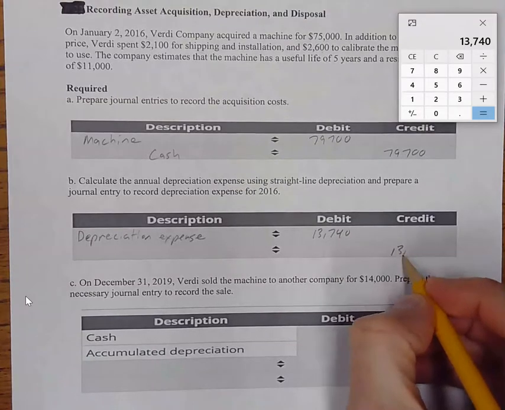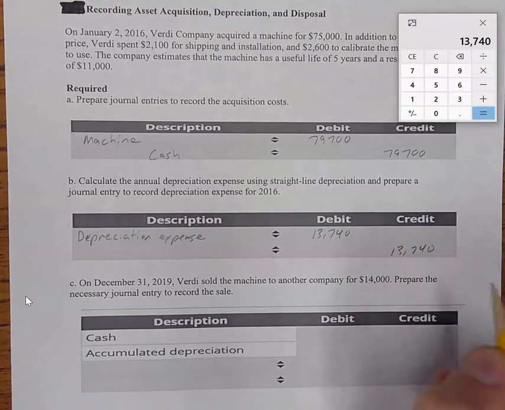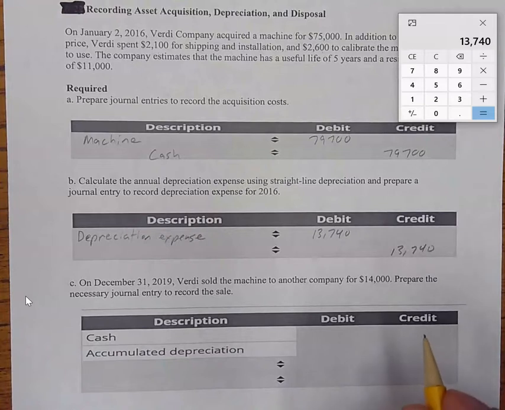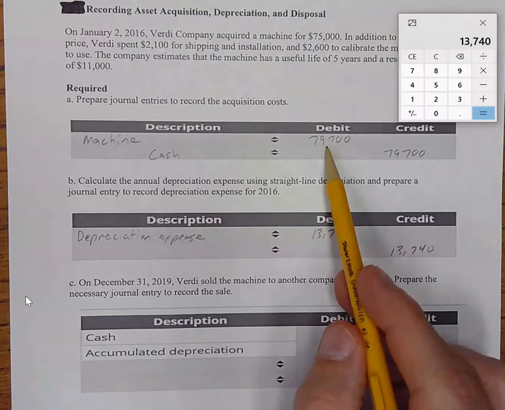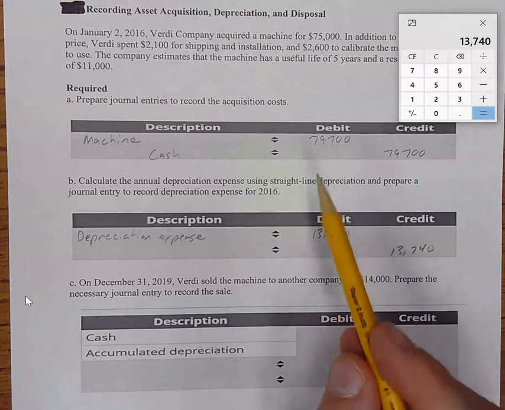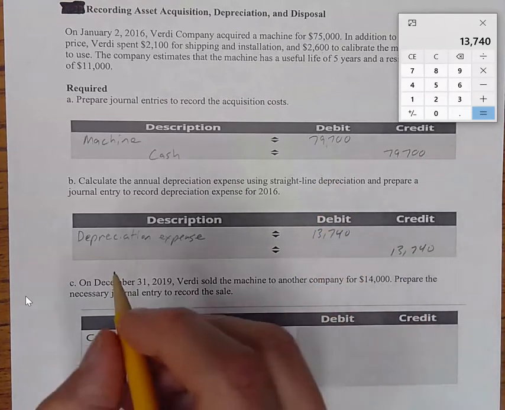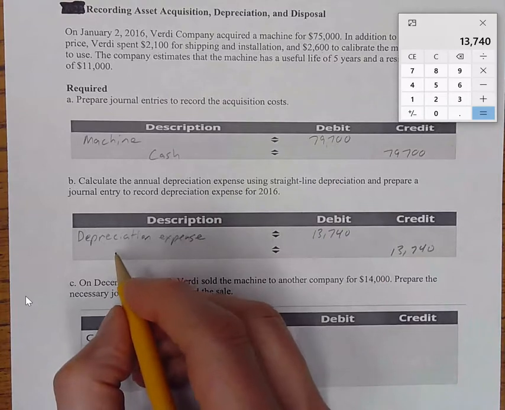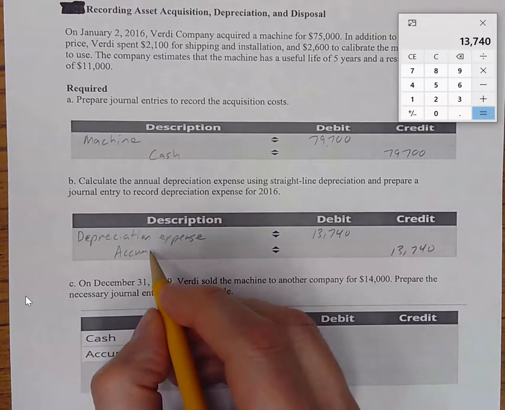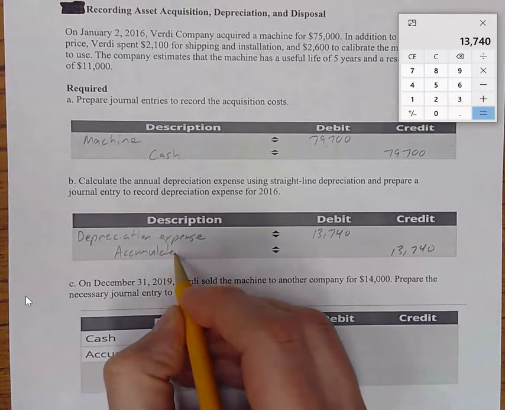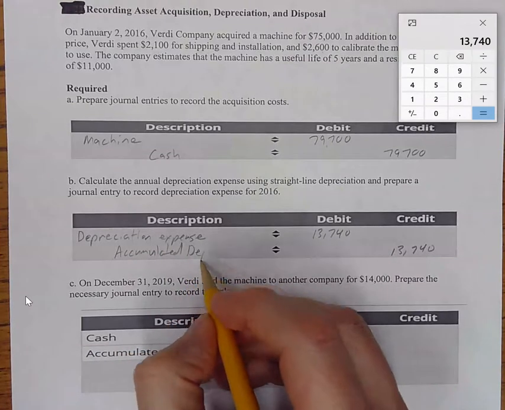And we're also going to take that $13,740 and put it right here. And we're going to adjust the value artificially. Remember, again, $79,700, we can't touch this on the balance sheet. It has to show $79,700. We also have to give an indicator of the net book value of our assets. So we're going to use this account called accumulated depreciation.